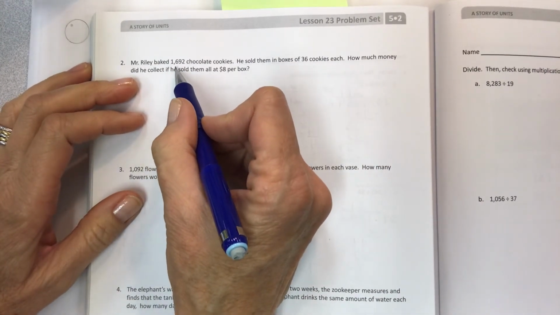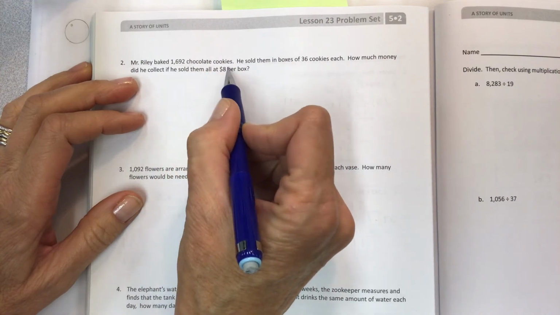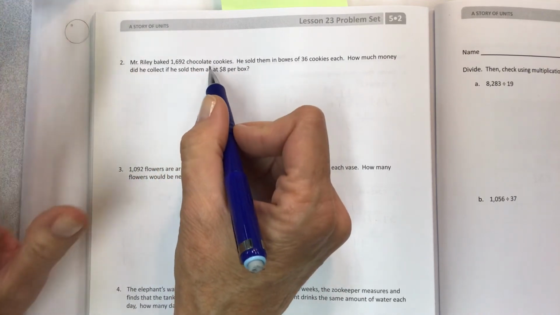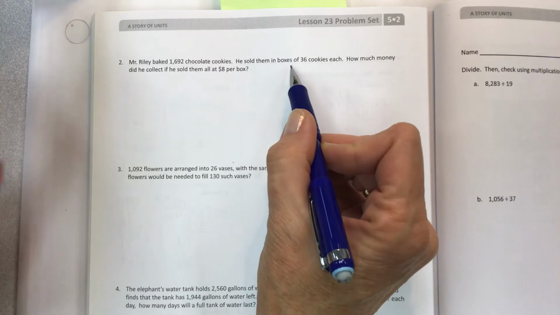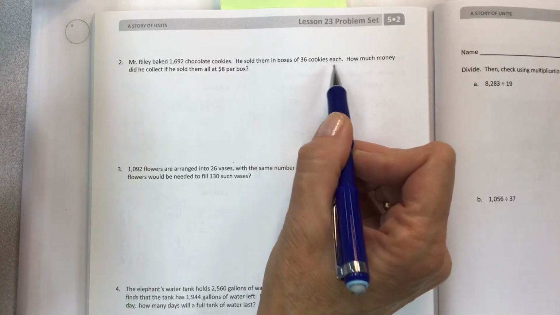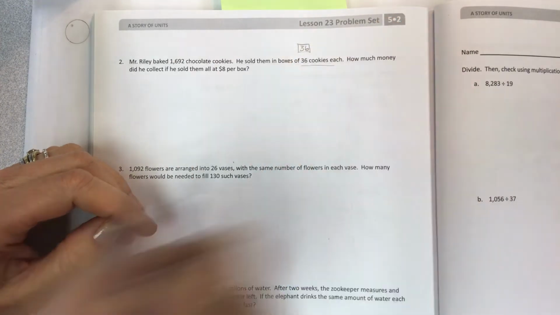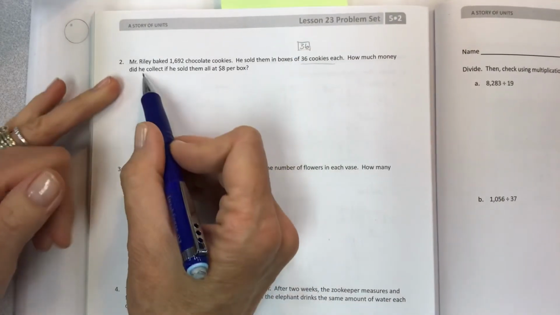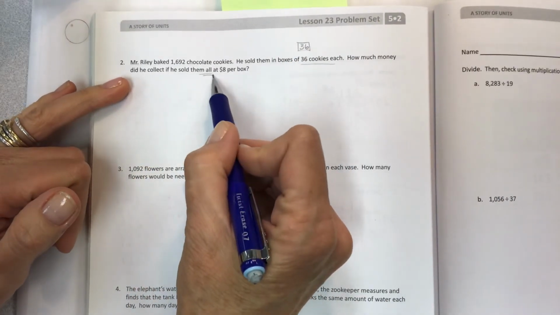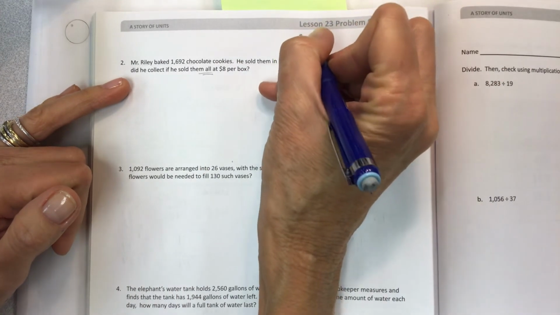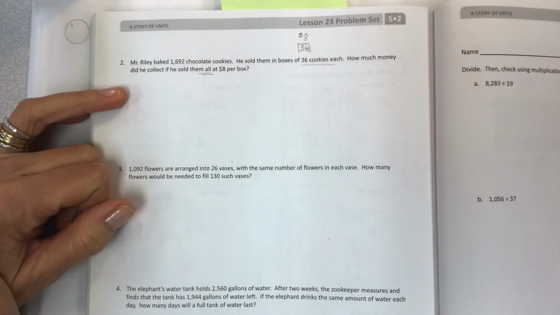Mr. Riley baked 1,692 chocolate cookies. Why he's baking so many, I will never know. He sold them in boxes of 36 cookies each. That's fantastic. So we're packing them in boxes of 36. Think about that. How much money did he collect if he sold them all? At $8 per box. Okay, so remember the read, draw, write strategy?